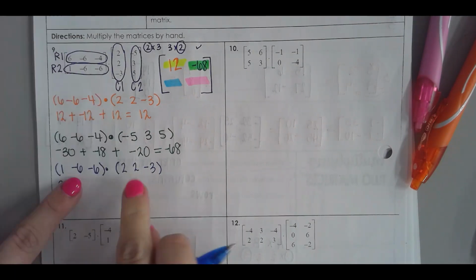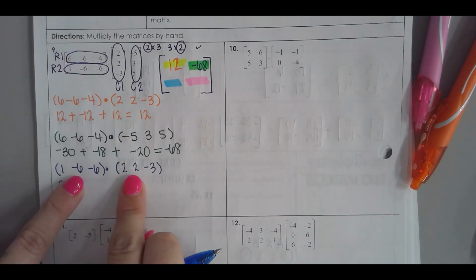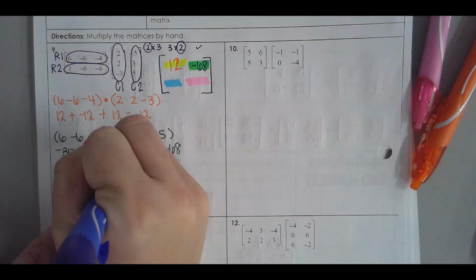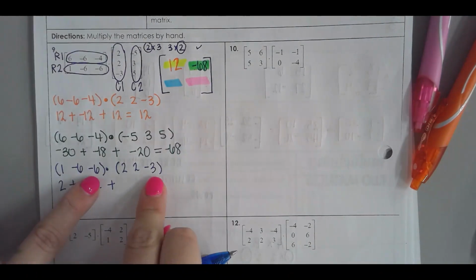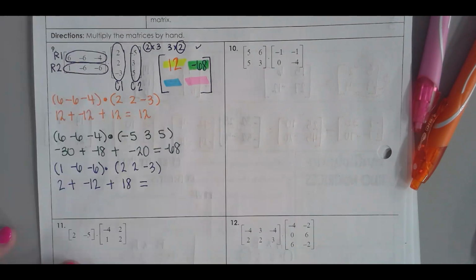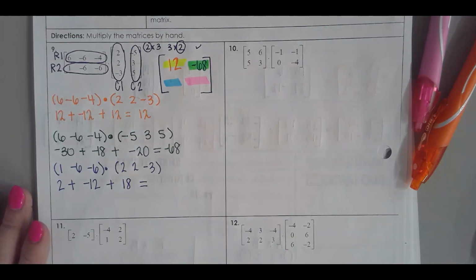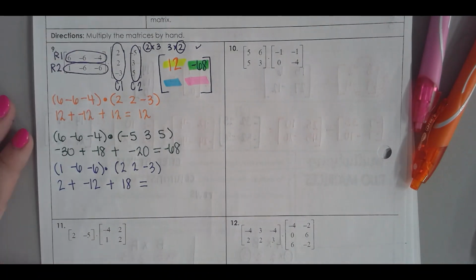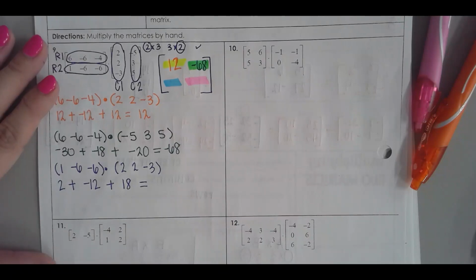Plus negative 6 times 2, negative 12. Plus negative 6 times negative 3, positive 18. And when you add those together, you get 8.